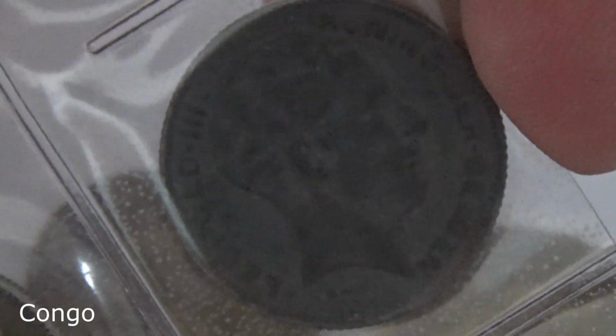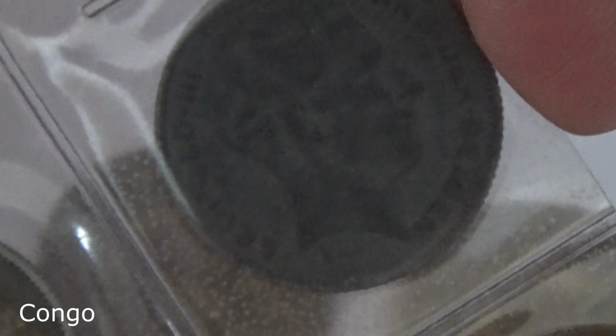I believe it does. 1941. This is 5 francs. And I believe it's made out of zinc. That's why it has aged so terribly. With another royal portrait. This is Leopold III, also king of the Belgians.